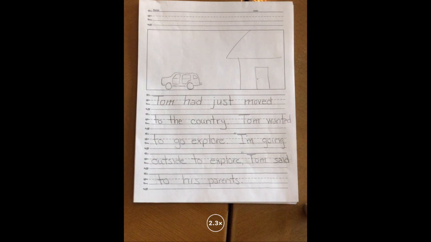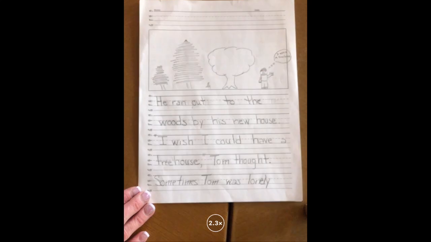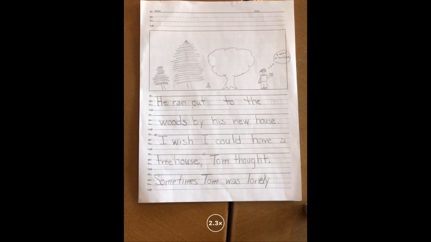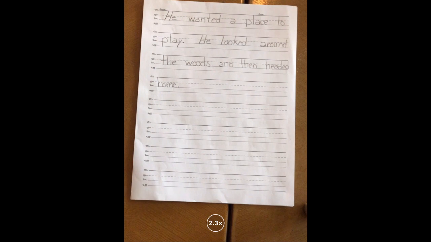Tom had just moved to the country. Tom wanted to go exploring. "I'm going outside to explore," Tom said to his parents. He ran out to the woods by his new house. I wish I could have a tree house, Tom thought. Sometimes Tom was lonely. He wanted a place to play.